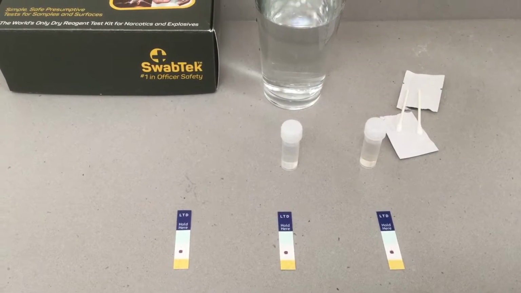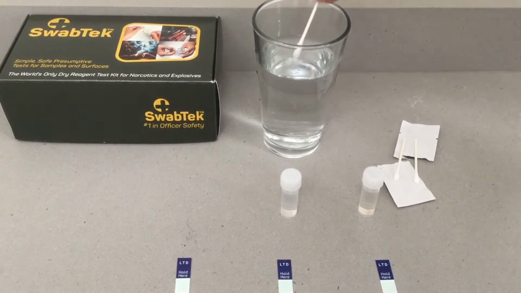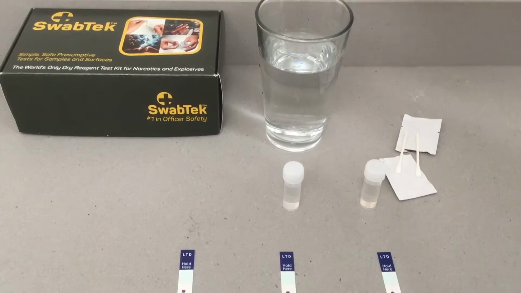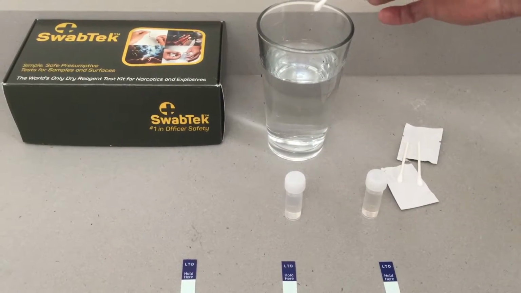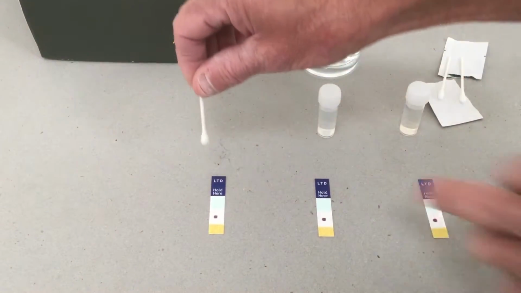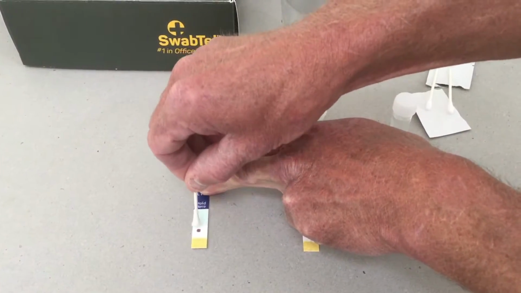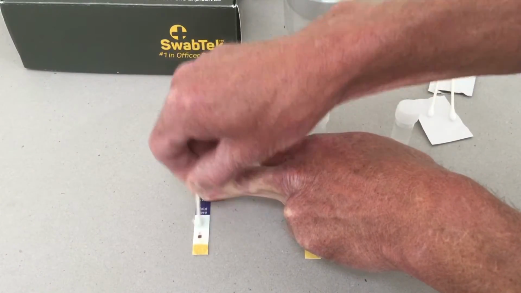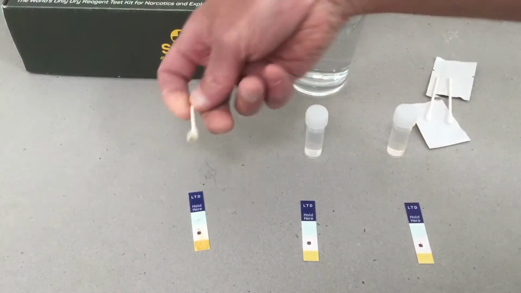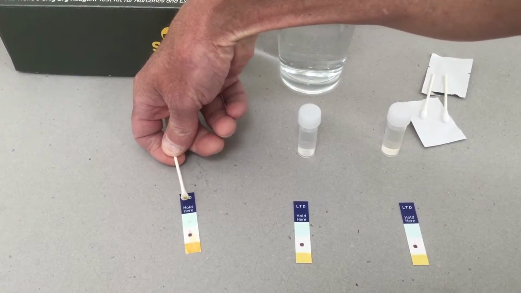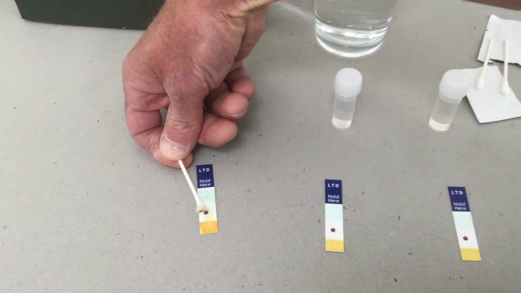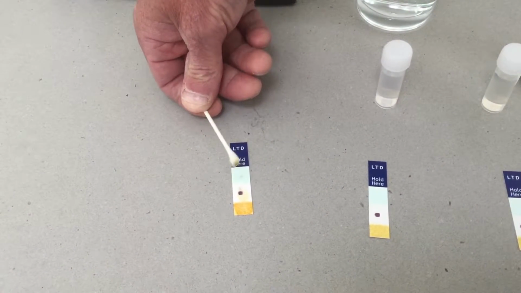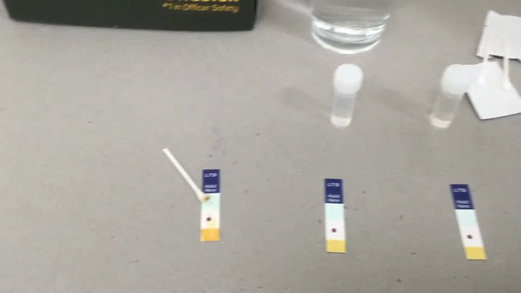So in this liquid here, we have pure tap drinking water. So in theory, if it's pure tap drinking water, nothing is going to happen when we put it onto the test strip. So I've wetted the swab with the water, and I'm just going to go down each of the tests and nothing appreciably happens. You get a little bit of dye coming off on the actual swab tip, but that's just coloration off the printed reagents itself. We'll use that as a comparison.